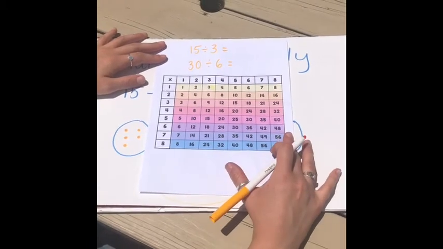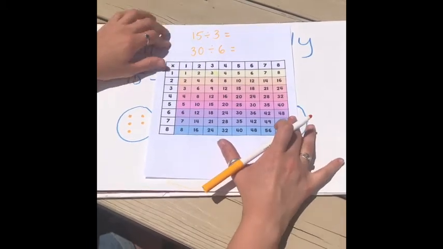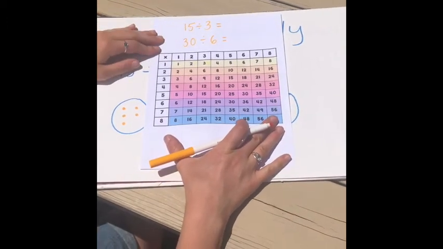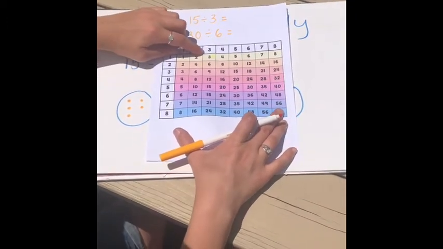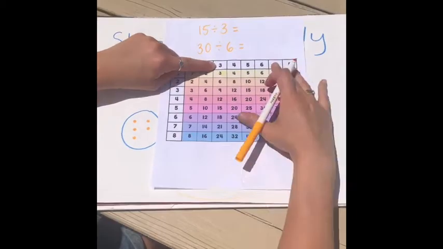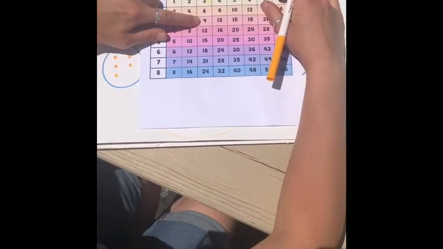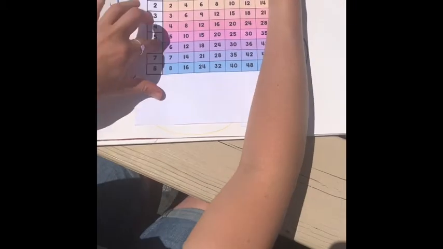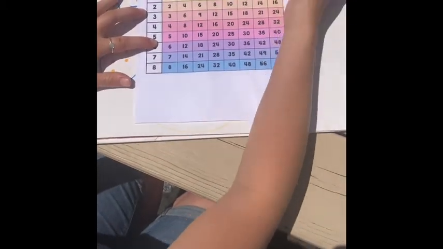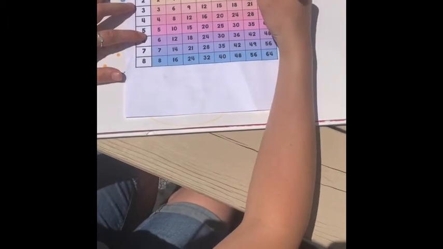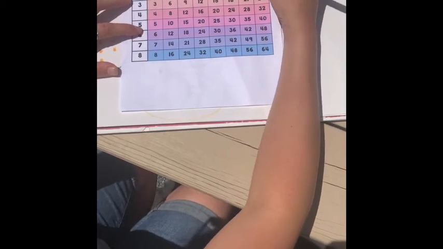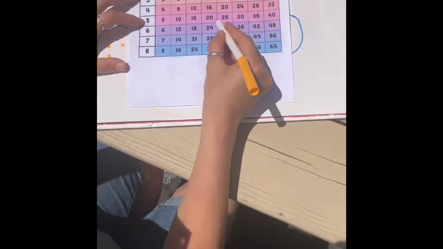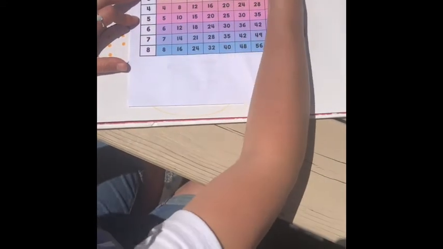A multiplication chart can also help you with division. So with our previous problem, 15 divided by 3, we're going to find the 3 here, and we're going to go down to 15. There it is. And we're going to go over to match. It would be 5. Another problem, 30 divided by 6. Let's go find the 6. Go down to 30. Let's go over. Also 5.